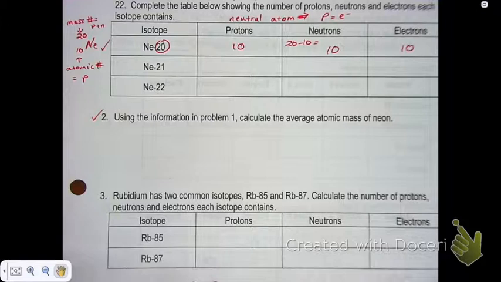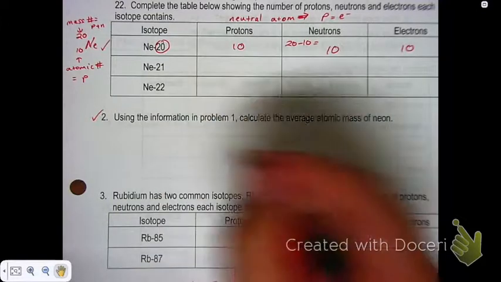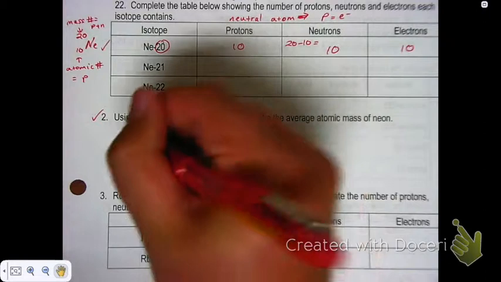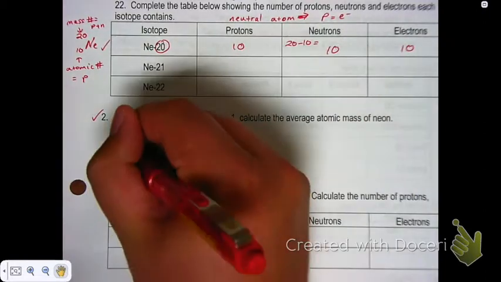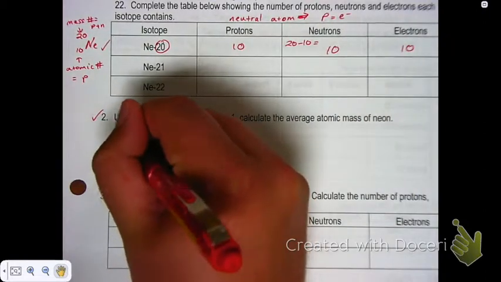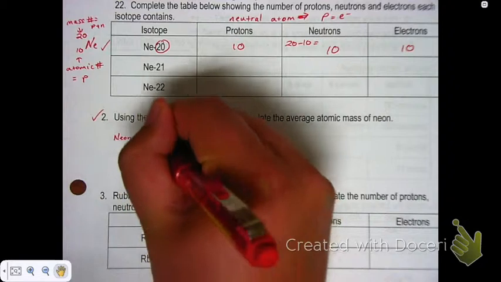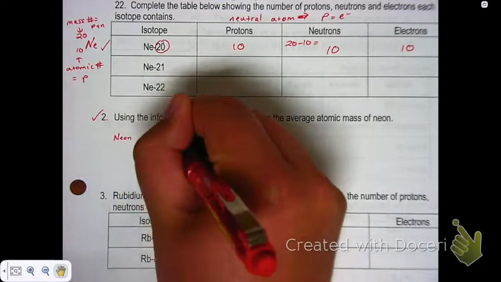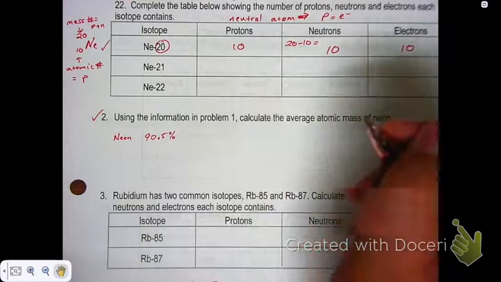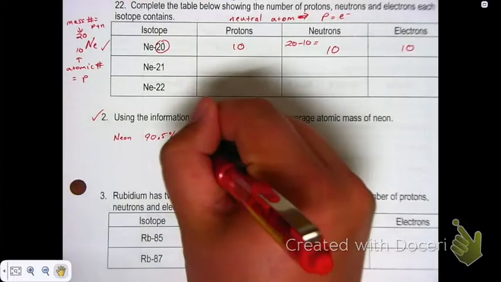For problem number 2, we are going to start by using the information in problem number 1. We know that neon 20 has 90.5%, and its mass number is 20.